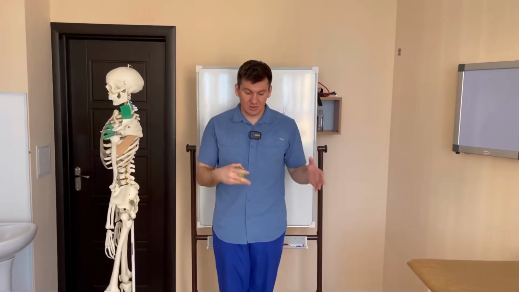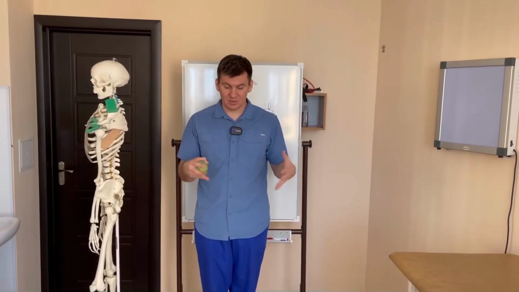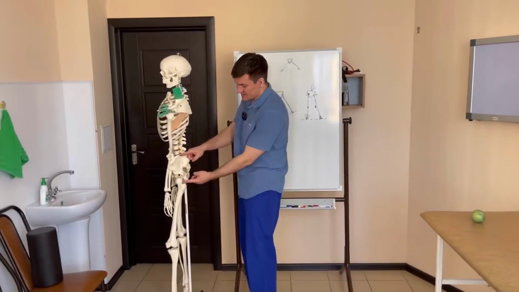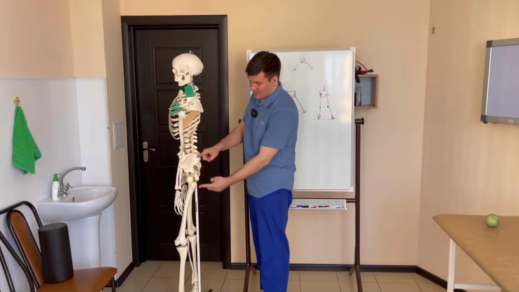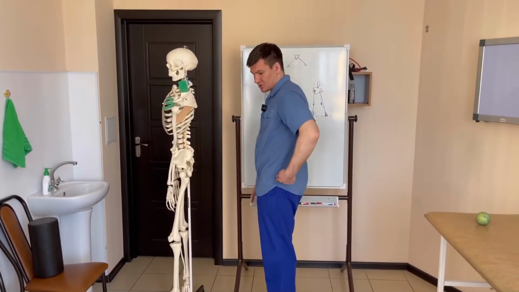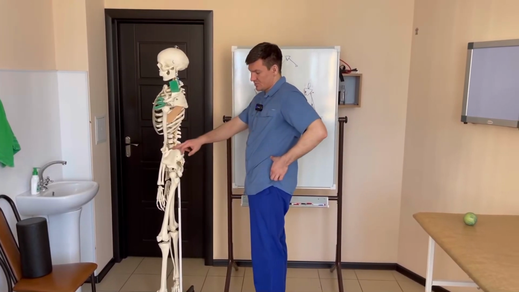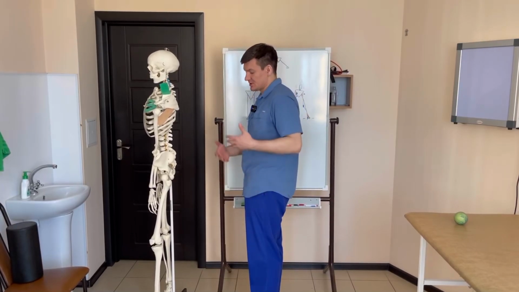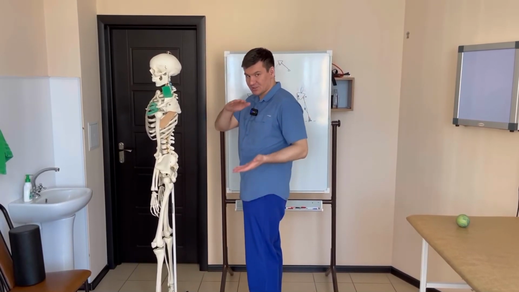How to determine from which side to do this? By movement, it's clear what's happening. One of the ways to determine it is to measure this distance here, between the thigh bone and the subcutaneous bone. On the side where it will be shorter, the muscle is shortened. But there are also other signs.